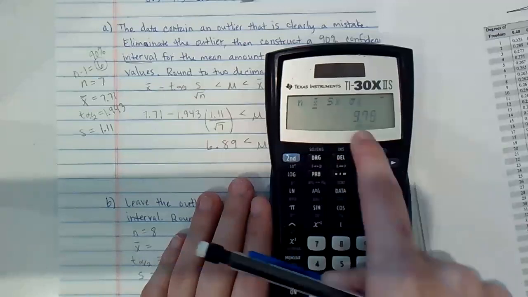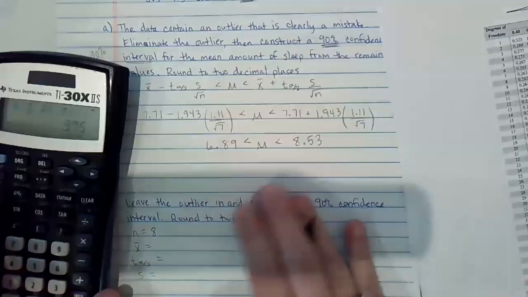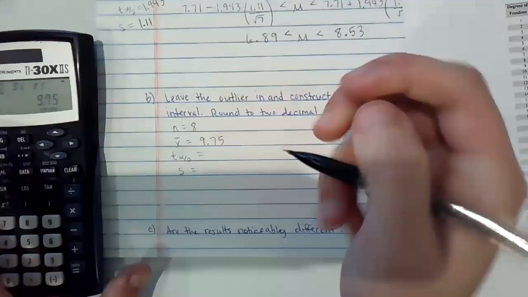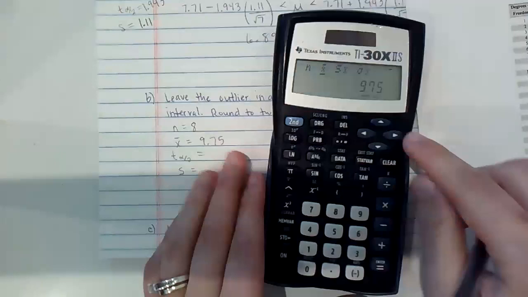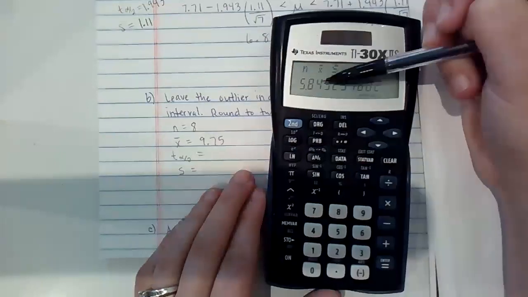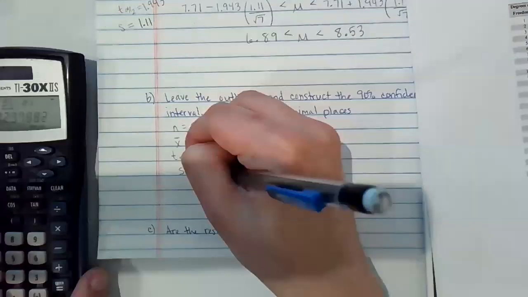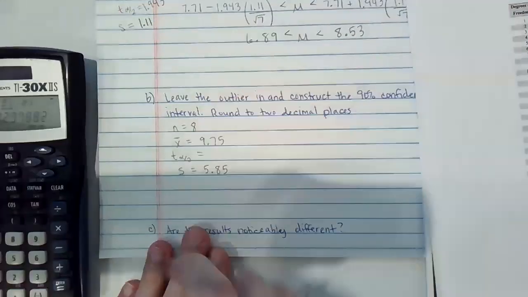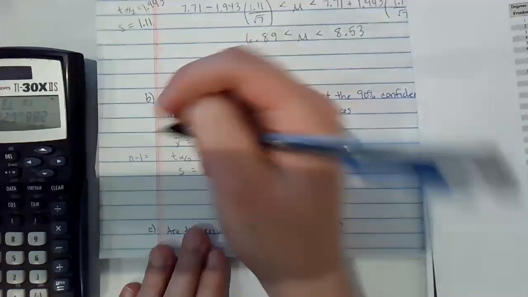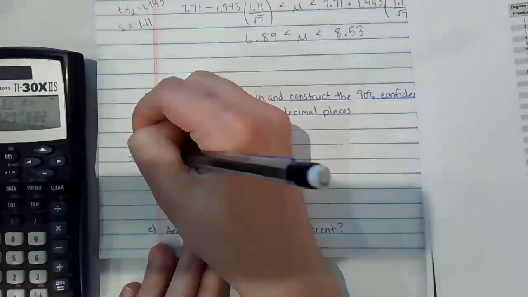X bar is 9.75. So let me come over here. I'm going to scroll over to S, which is 5.85. Now let's grab our critical value. Remember, we need to do degrees of freedom. So 8 minus 1 gives us 7.